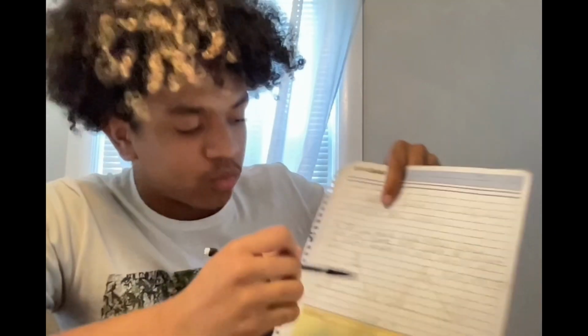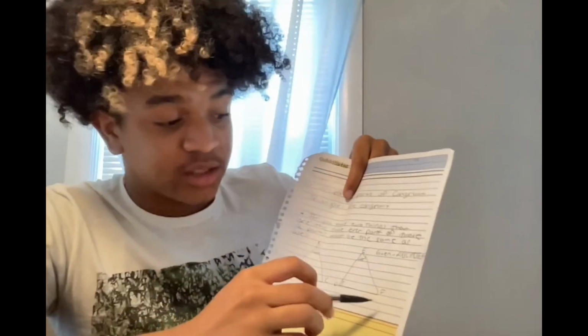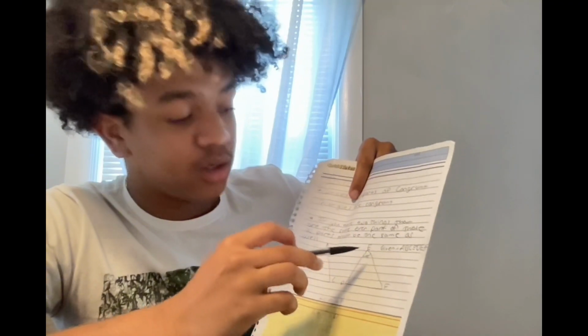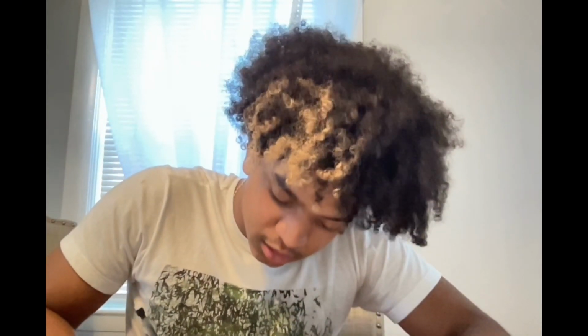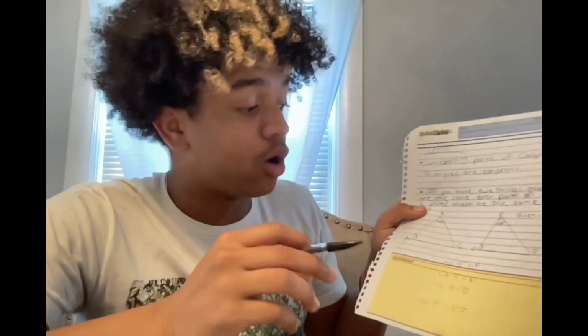So we have to find the corresponding parts in the angles. Right here we see BC and EF. We already know that angle C is equal to angle F, and we know that angle B is equal to angle E. So now we can say BC is congruent to EF, because both of the singular angles are already equal to each other. And then we just go from there.